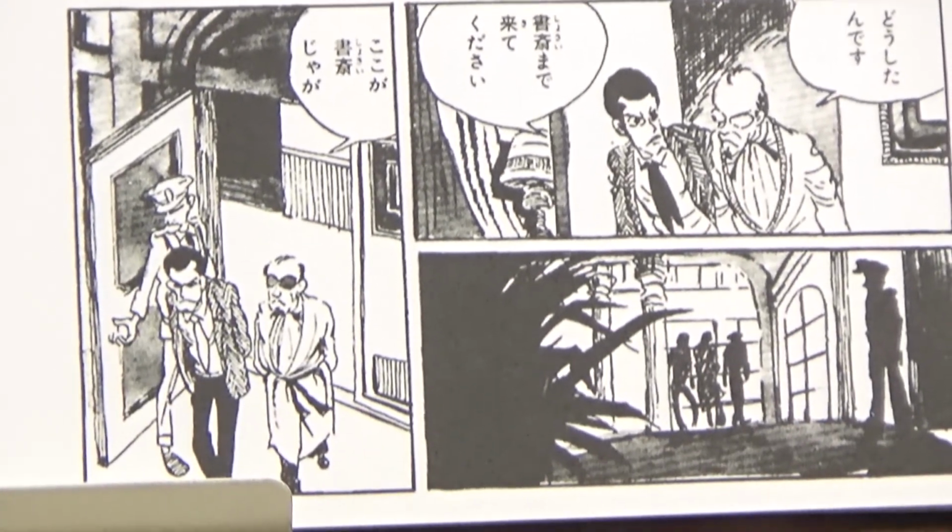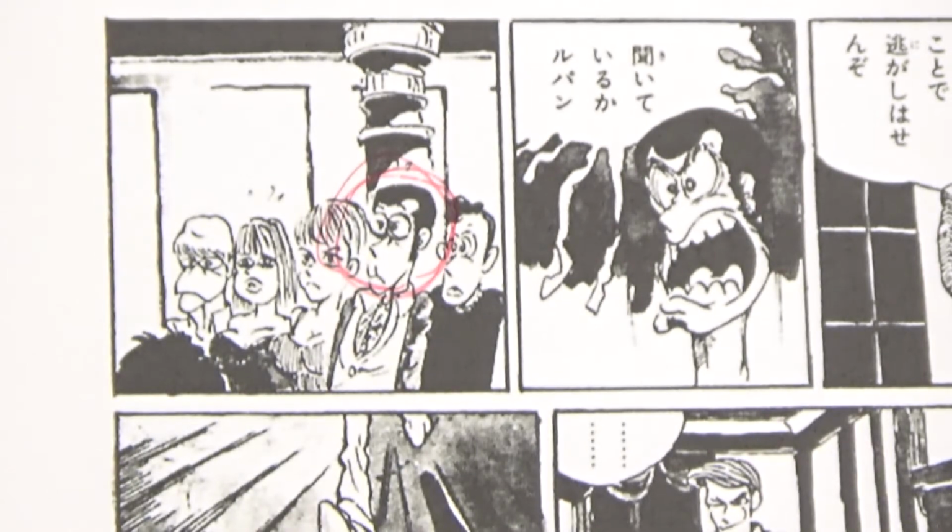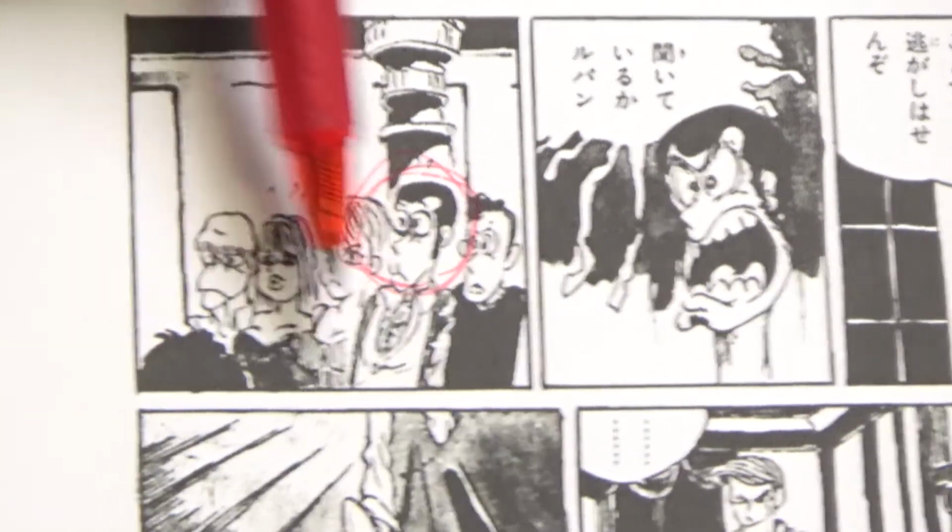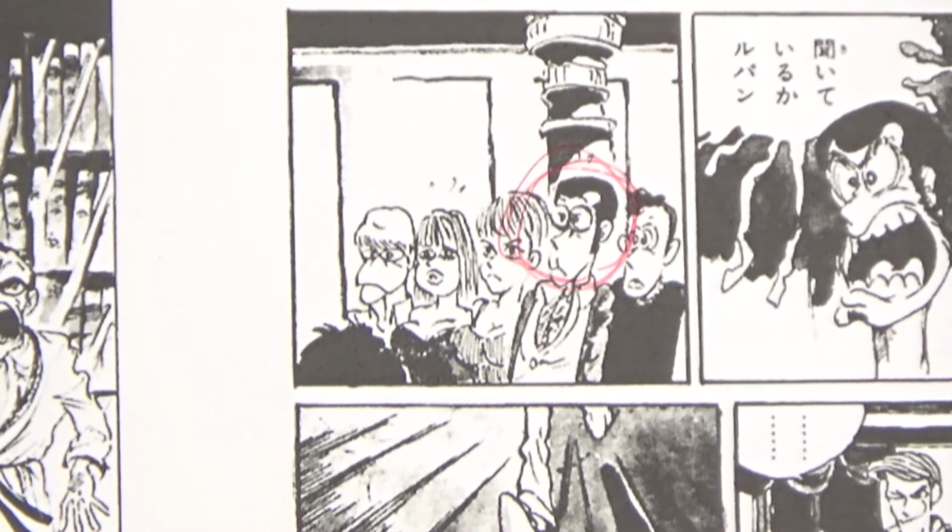Inspector Zenigata is looking for Lupin here, but Lupin is actually hiding right here. Hold on. Can you see? This is Lupin. He's disguised and in the crowd. Yeah, this guy in glasses. This is the first chapter where Lupin comes out in the manga. Stylish pictures, huh?